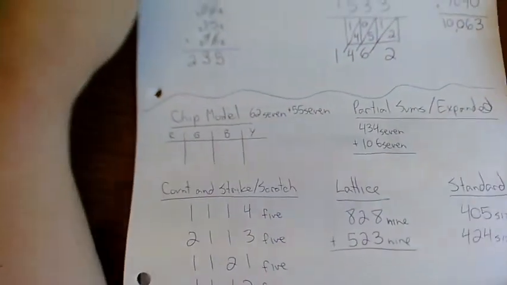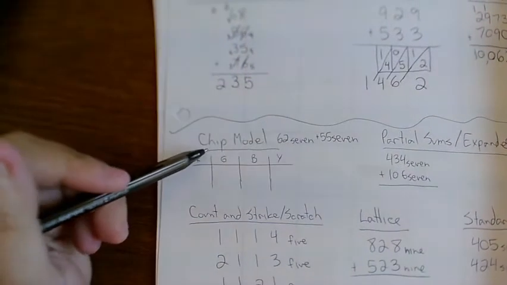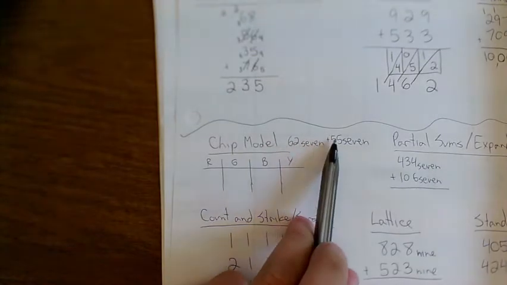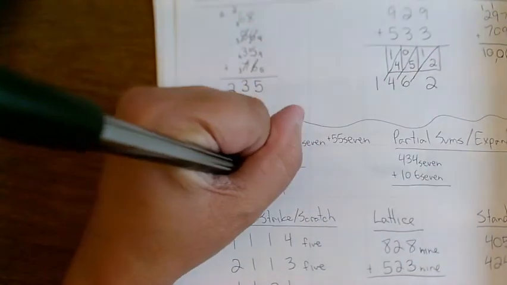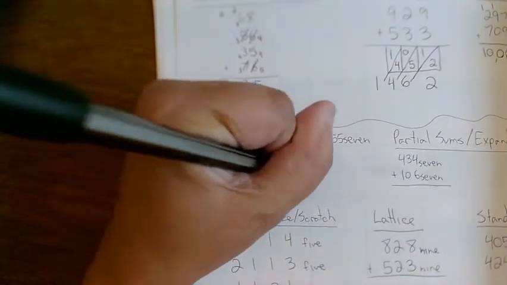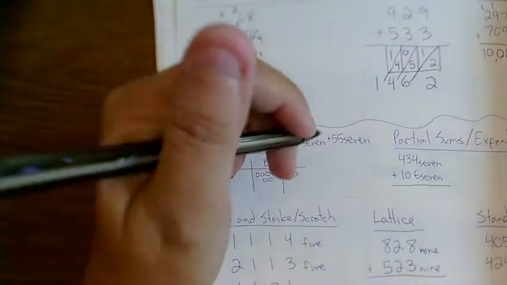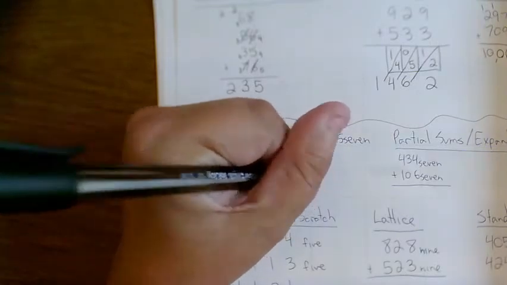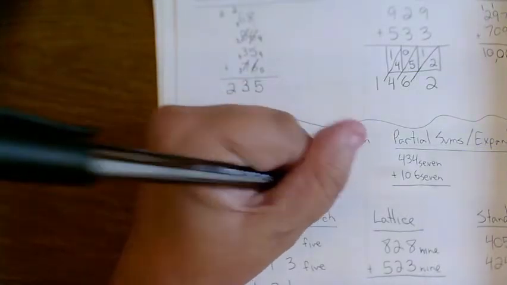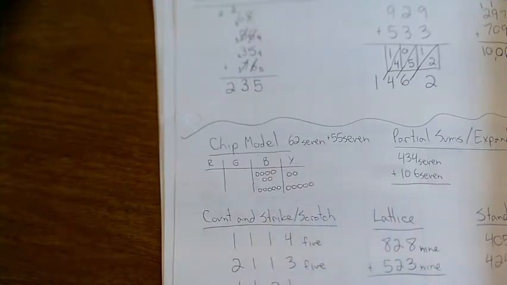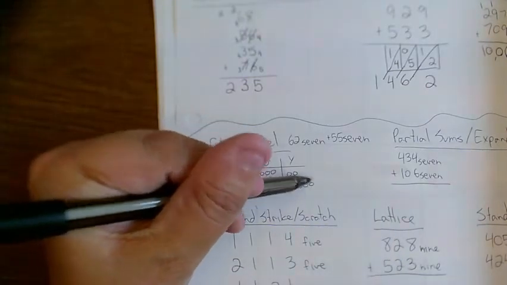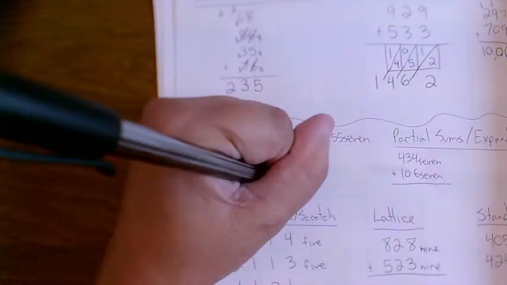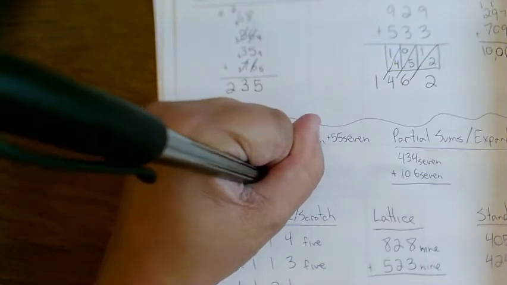Okay, so what about the other models? So the chip model, another physical model we can do. So we have 6, 2 in base 7 plus 5, 5 in base 7. So that would mean you have 6 blue chips, 2 yellows, and you want to combine that with 5 blue and 5 yellow. And then now we're in base 7. So 1, 2, 3, 4, 5, 6, 7. We have 7 yellows. So those can be traded in for another blue.